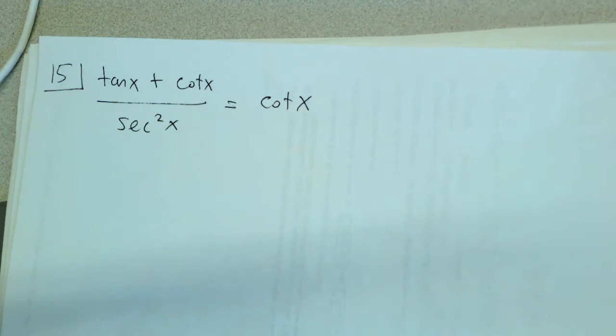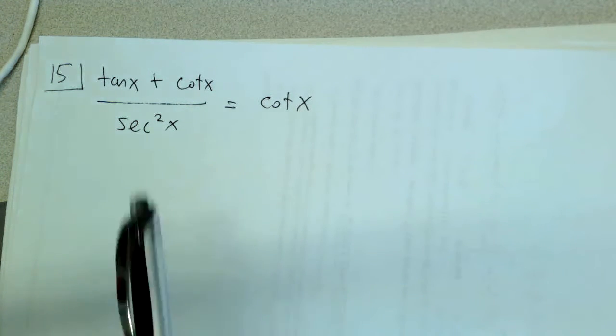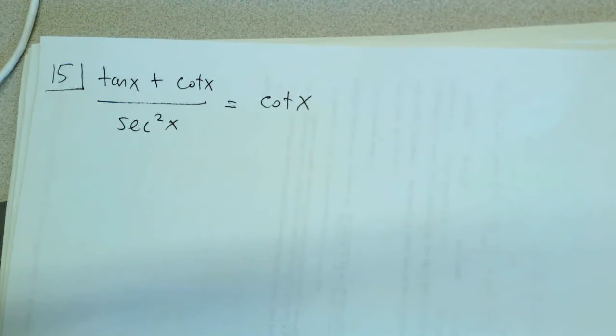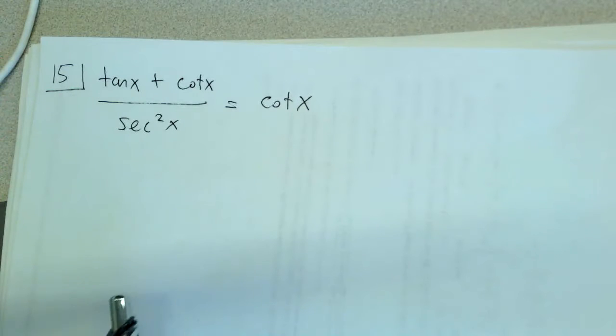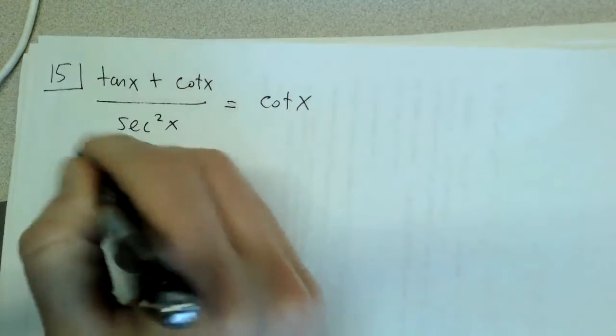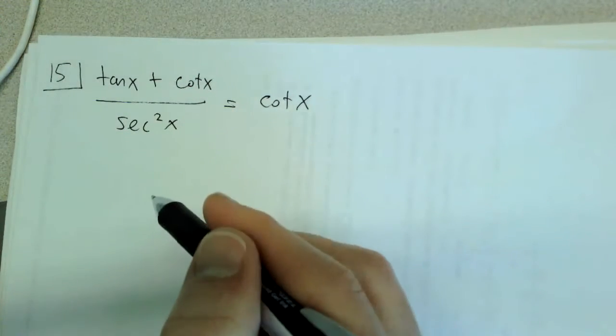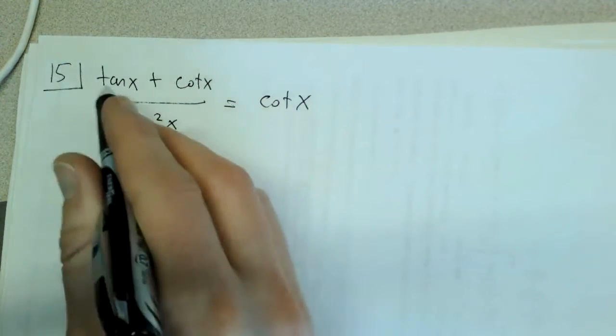So as usual, we're just going to work with one side of the equation, right? You shouldn't be copying any equal signs anywhere. I'm just going to work with the more complicated side, and I'm going to simplify it and transform it, and hopefully it'll just magically turn into cotangent. So the hint says to convert everything to sines and cosines. Well, okay, let's do that.